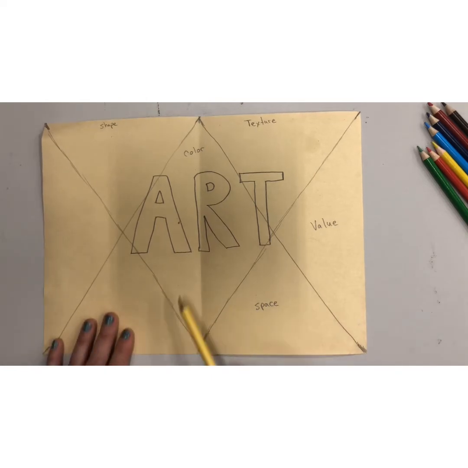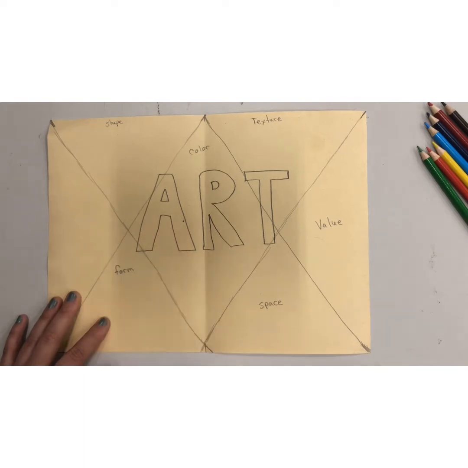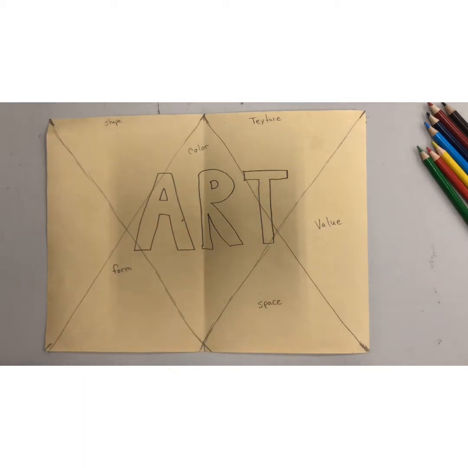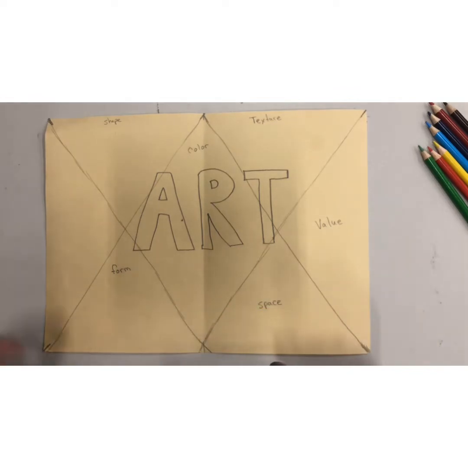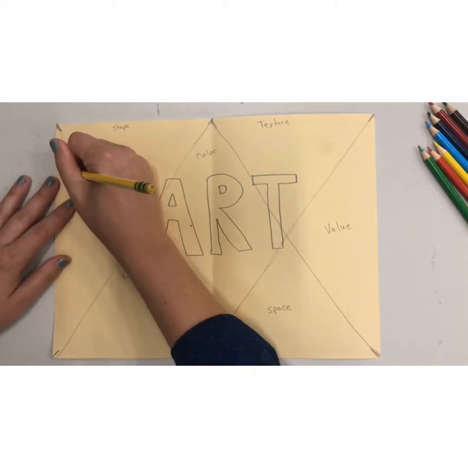Moving on, this space is part of the same one as color, so we'll just leave it because we know we're gonna add color there. Next, over here, we're gonna write the word form, F-O-R-M, form. And you can do this in pen or pencil. Pencil's kind of nice because you can erase it if you mess up. And then last but not least, we're gonna write the word line here.